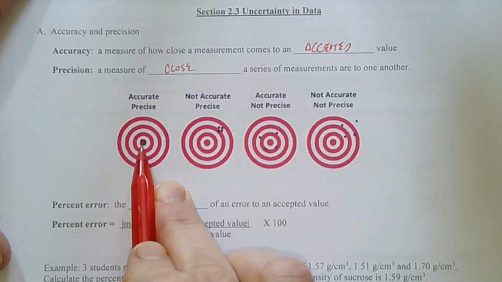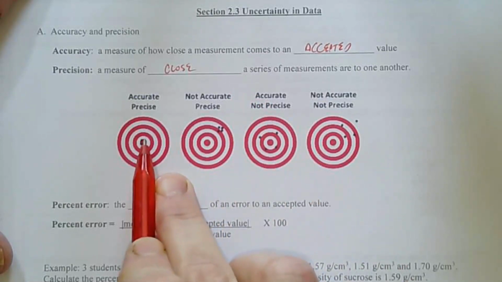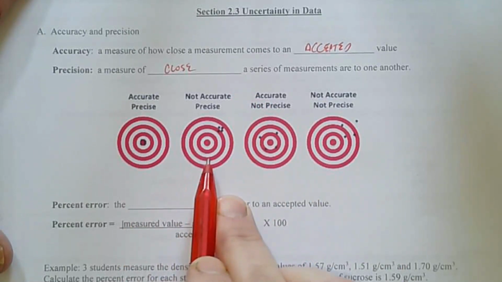And this would be described as both accurate and precise, because they are all basically at the target, or you could say the accepted value, and these measurements are close to one another. They're tightly grouped.